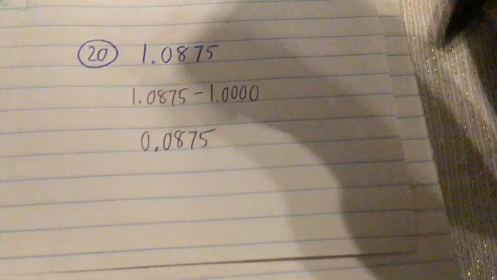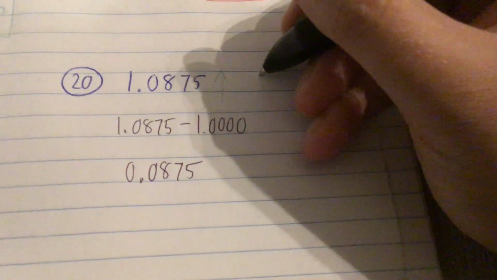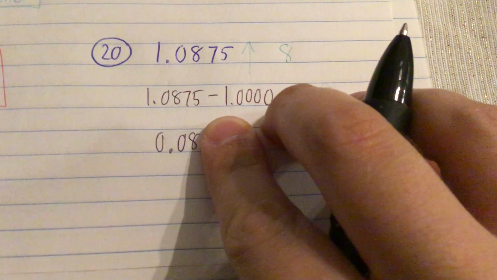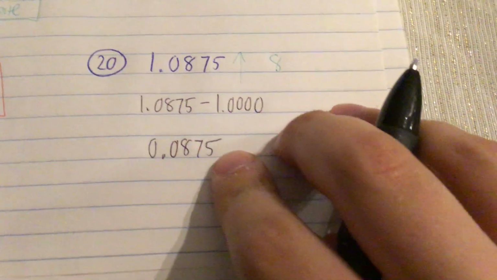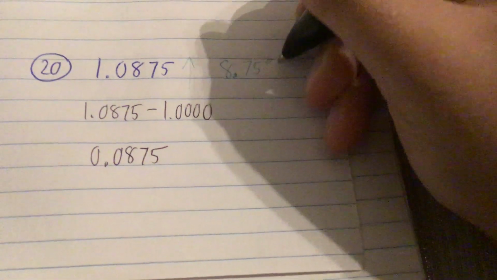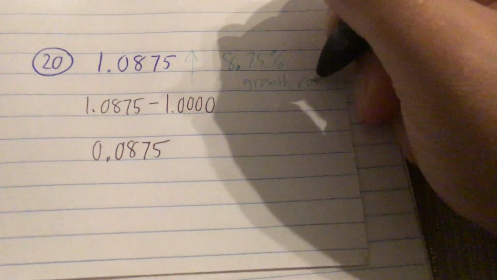But remember that the scale factor is bigger than 1, so that's got to grow. Specifically, move 2 digits to the right, and tack on the 7.5, so that's an 8.75% growth rate.